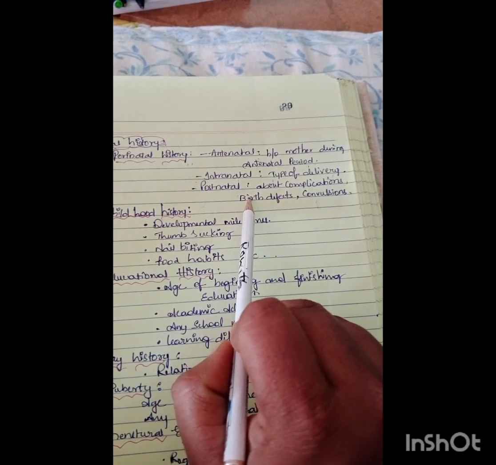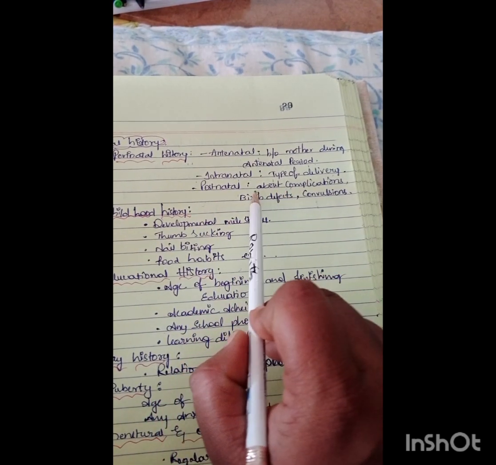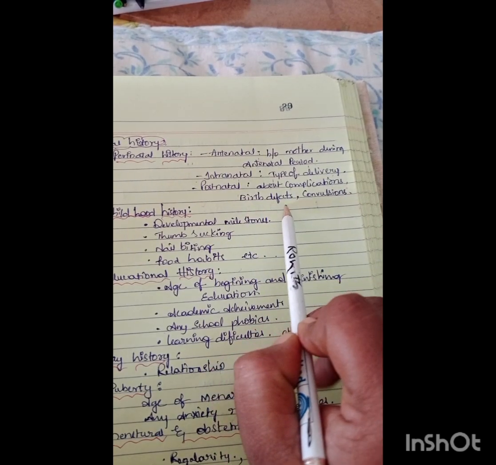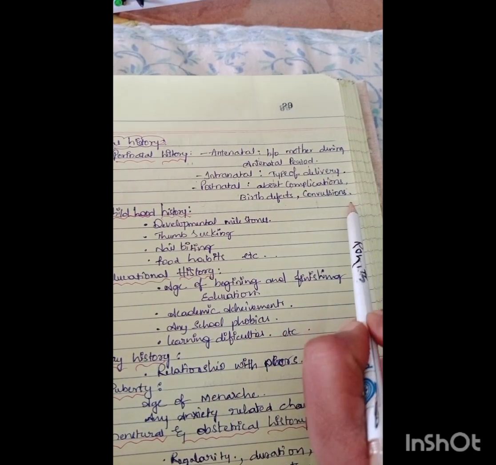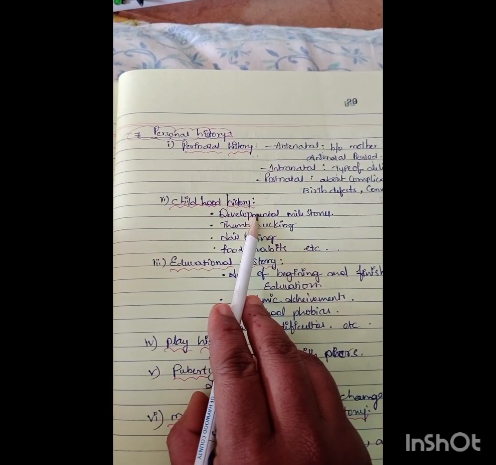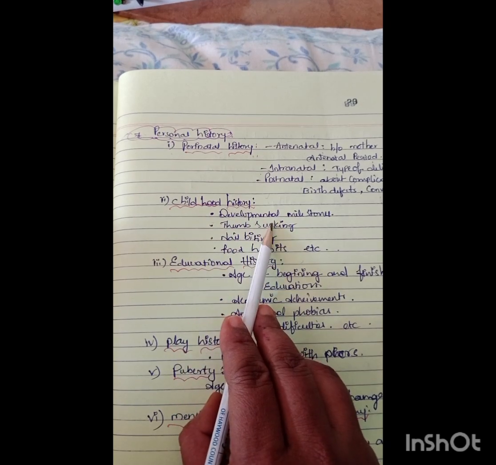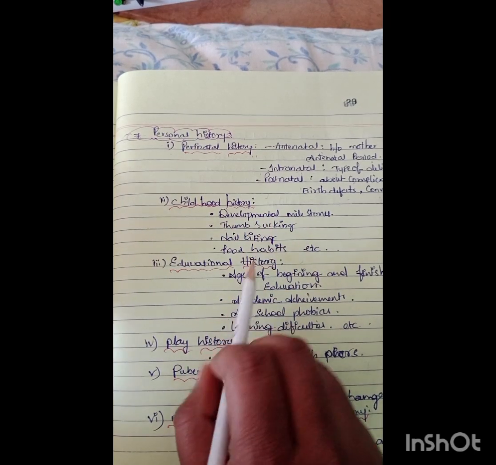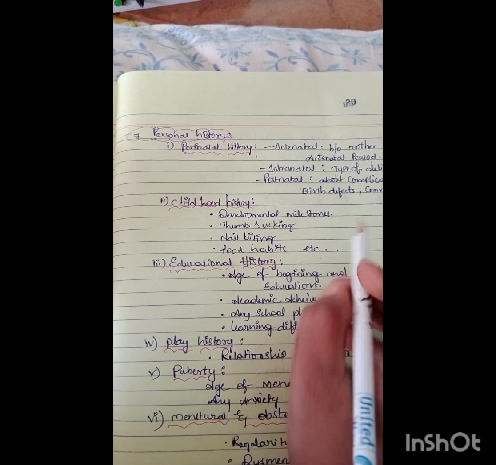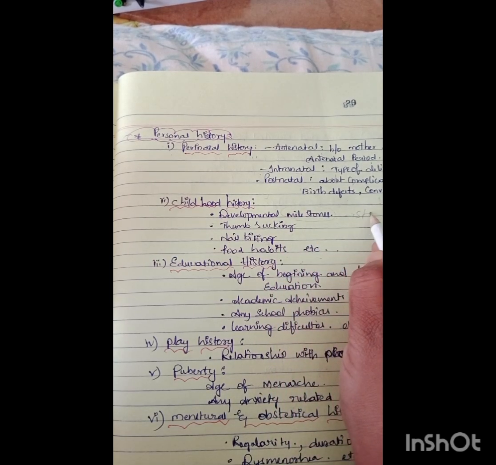In this postnatal period also we need to collect the information regarding the complications of the postnatal period, any birth defects or any convulsions during the postnatal period. Okay. And next, childhood history. In this childhood history we need to ask the patient about the developmental milestones and thumb sucking, nail biting, food habits, etc. Developmental milestones are nothing but the developmental stages.